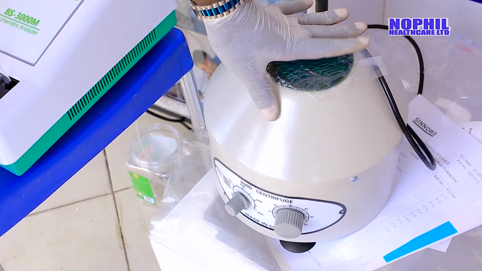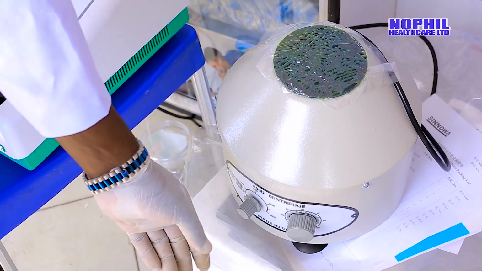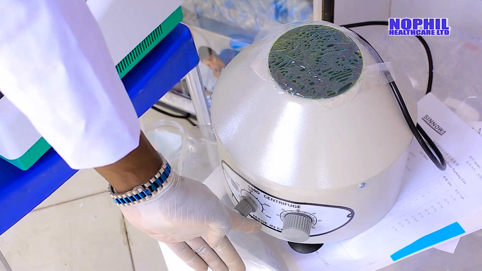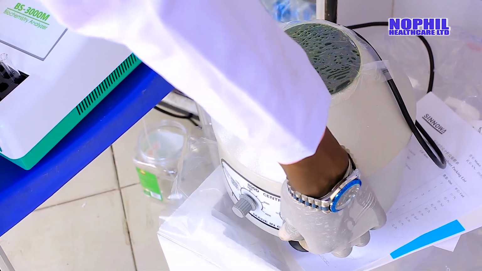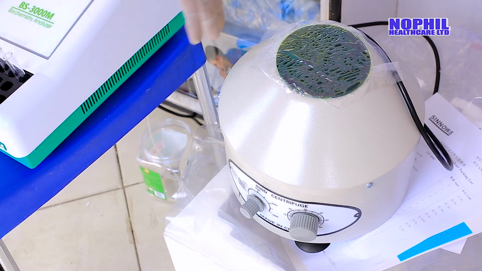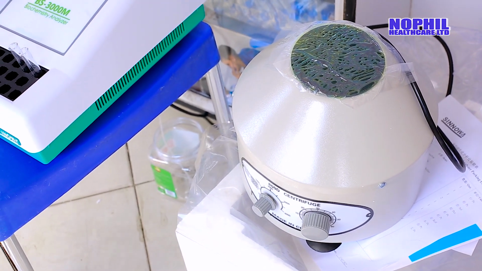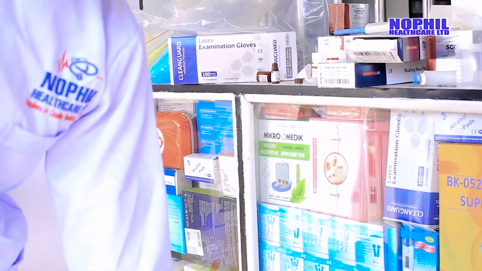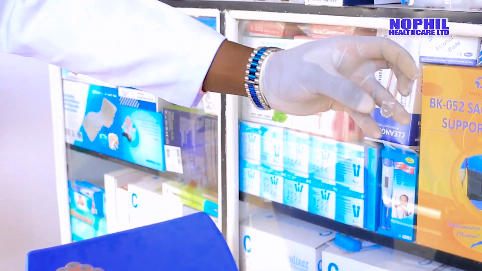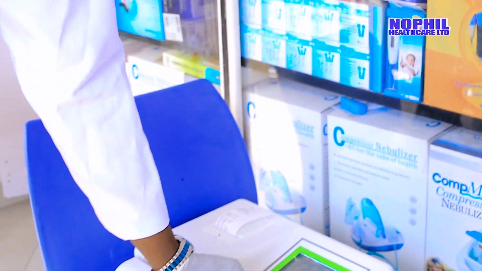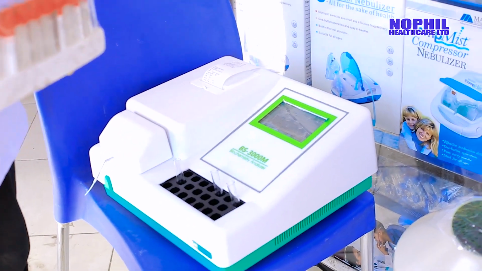After that, you close, you set the time. If you want to centrifuge at the speed of 4,000 for, let's say, 10 minutes, you set it there, the machine will perform the function efficiently. Afterward, you use the sample that you have obtained. Now you obtain, let's say, serum. You have obtained your serum there. After obtaining the serum, you use it to perform various tests.